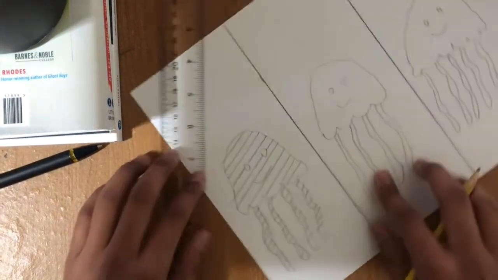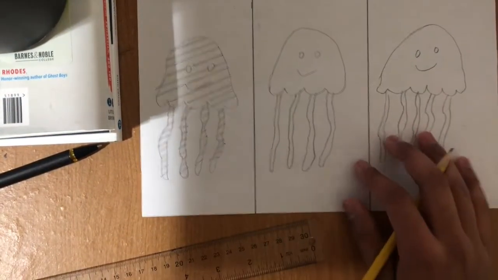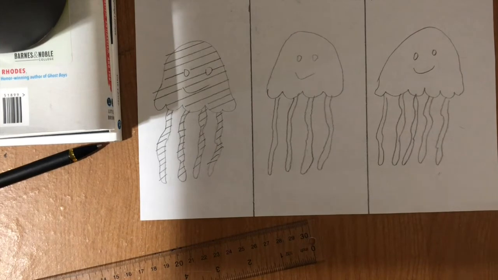And so I'm going to pause this video and then work on the other two jellyfishes, showing a different line that is different from this first one.